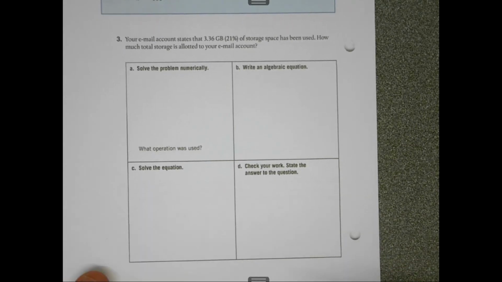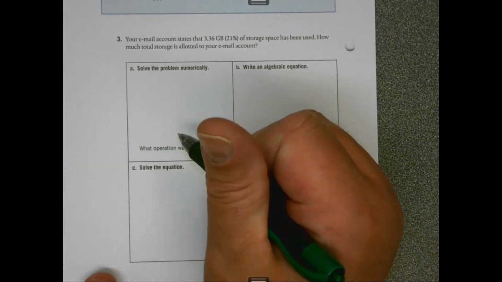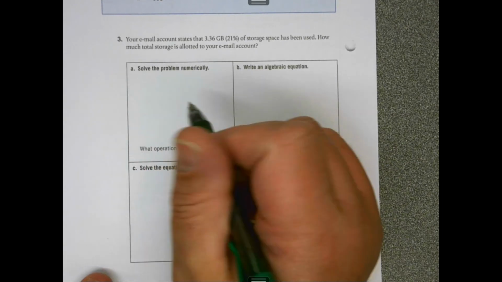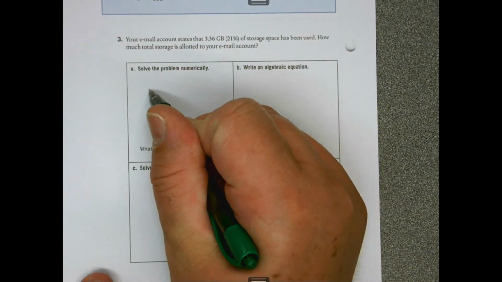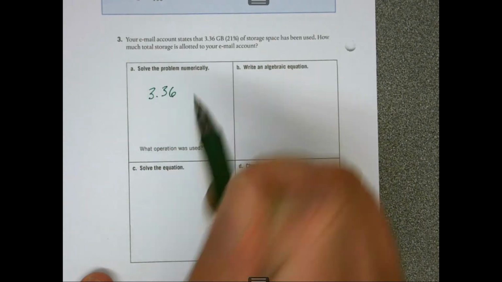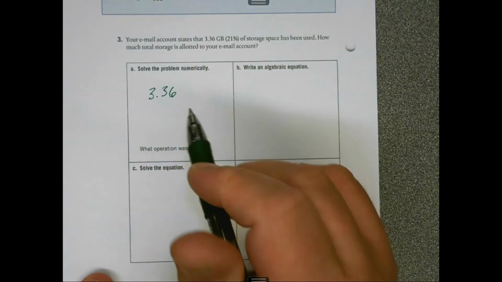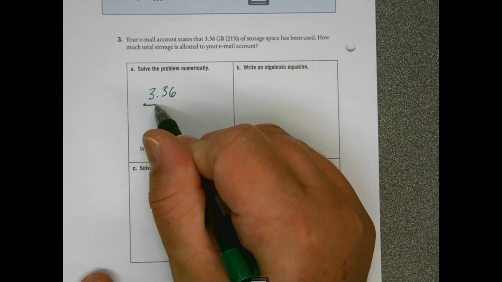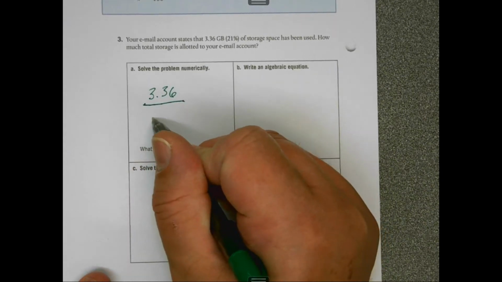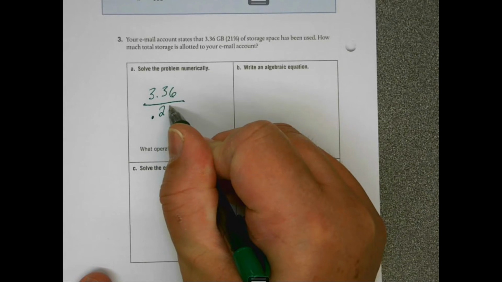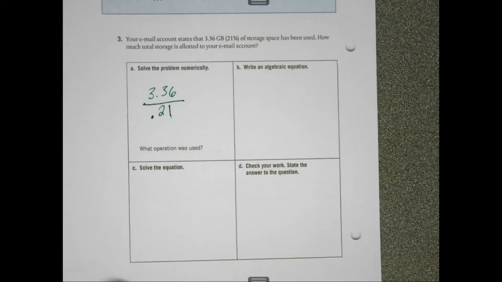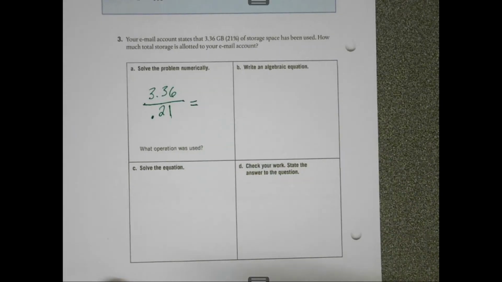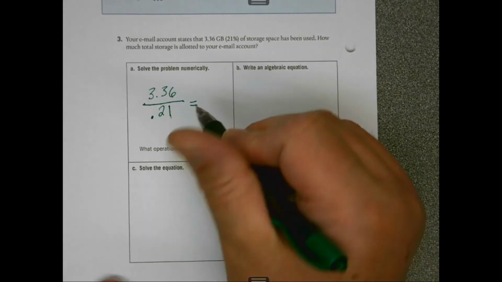We have 3.36 gigabytes. It's 21% of the storage. So we're going to divide it not by 21%, but by 0.21. And if we put that in our calculators, we get 16. So 16 is actually the total amount of storage, right?